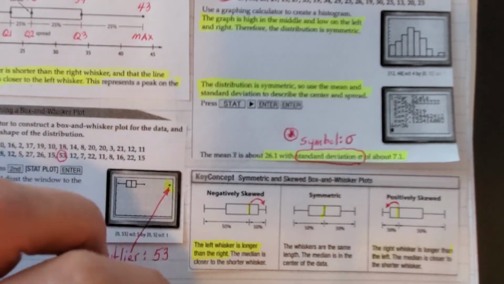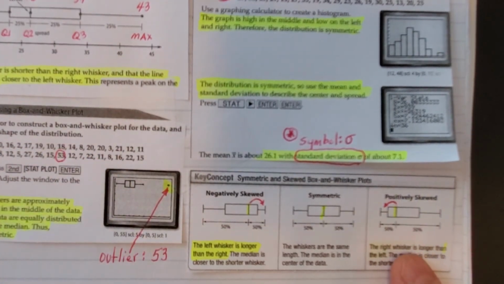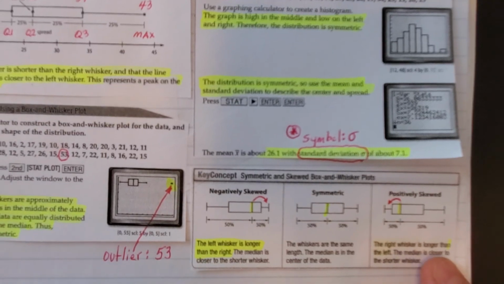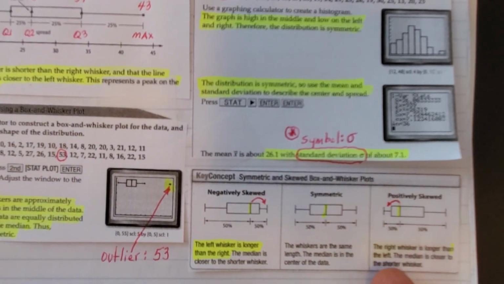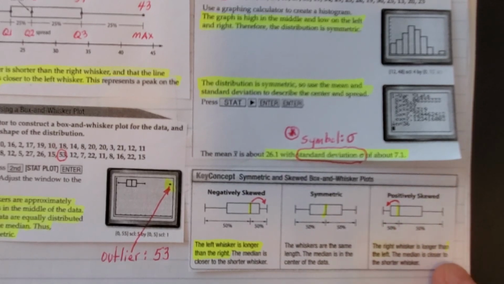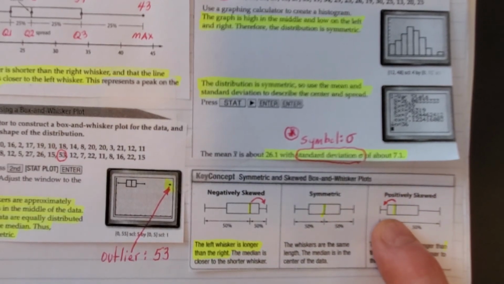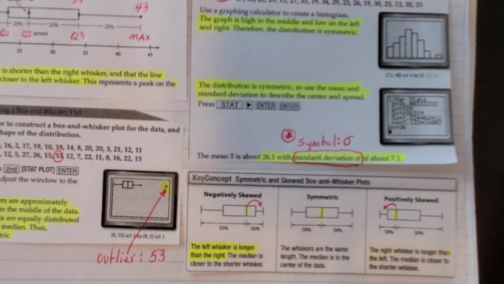And if it's positively skewed, then it's skewed to the right. The right whisker is longer than the left whisker. The median is still closer to the shorter whisker. And that's all you need for today.